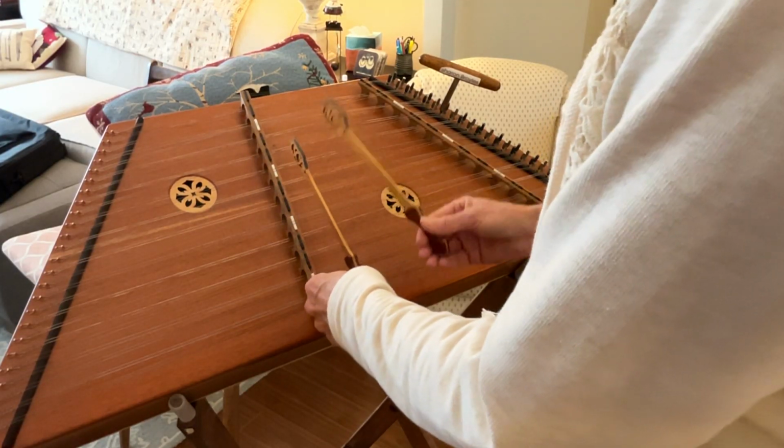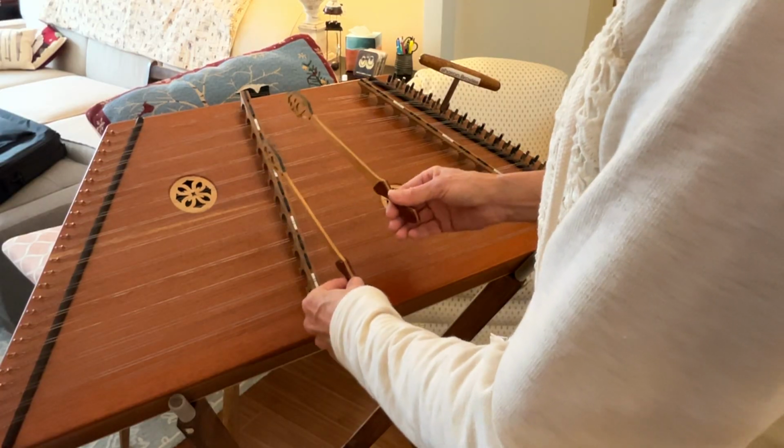Jump in when you can. Oops, gotta start doing it.